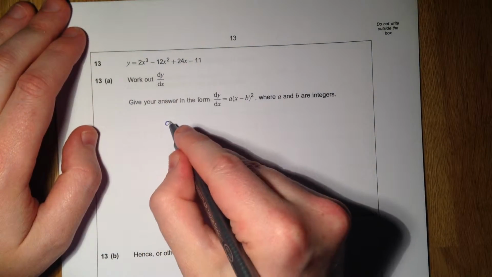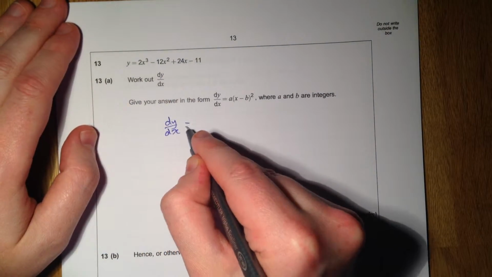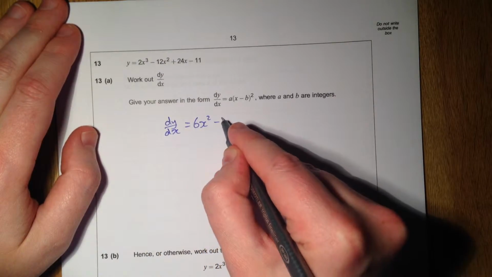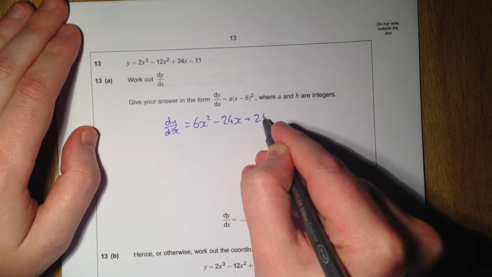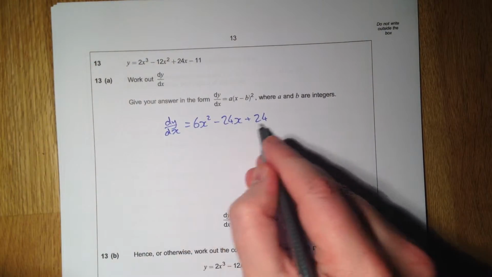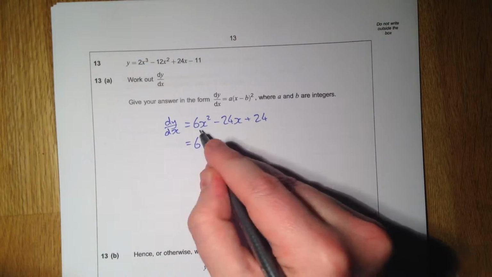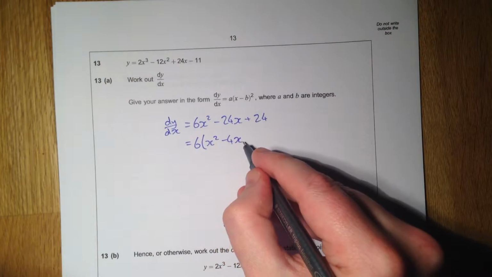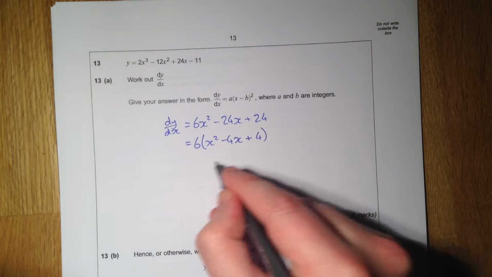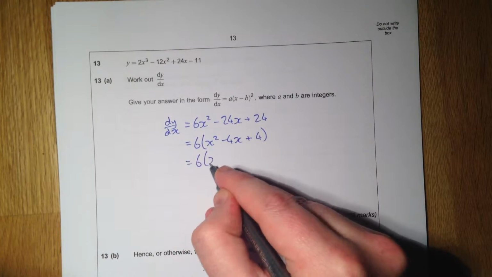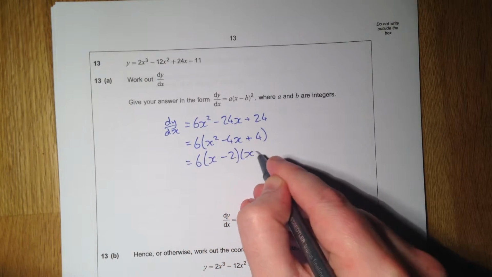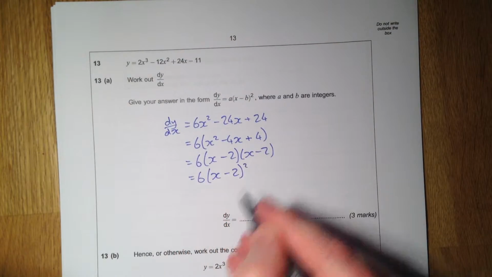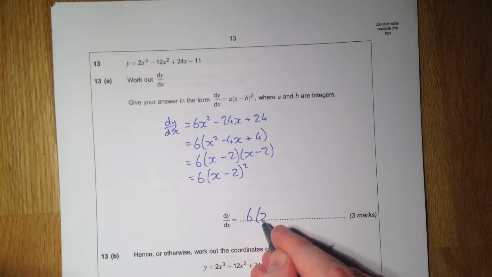So let's jump straight into this and find out dy dx. I know it asks for a simplified form, but we're just going to do that later on. 24x plus 24. Now we can simplify this slightly. We can take out 6 as a common factor. So that'll be x squared, take away 4x plus 4. And I can see that that can be factorised to x take away 2, x take away 2. So that becomes 6 lots of x take away 2 squared, and that's the format that I want.